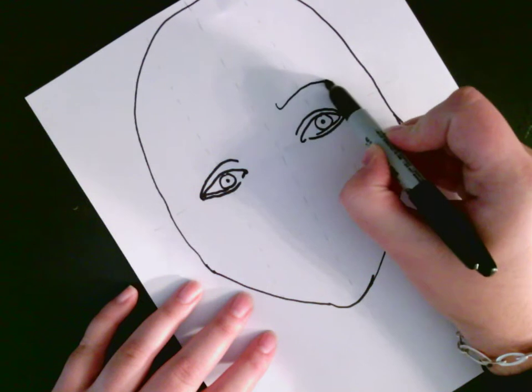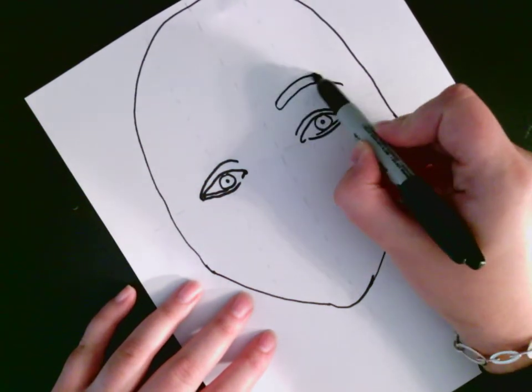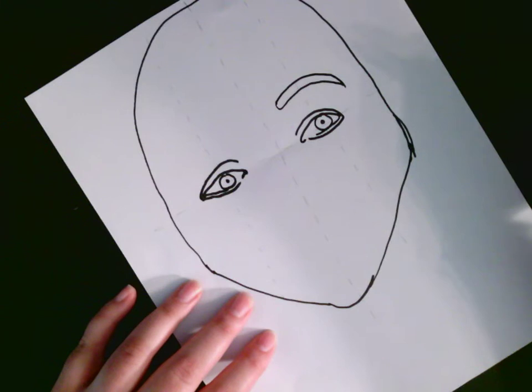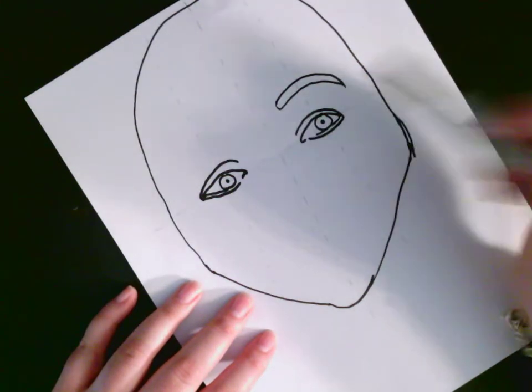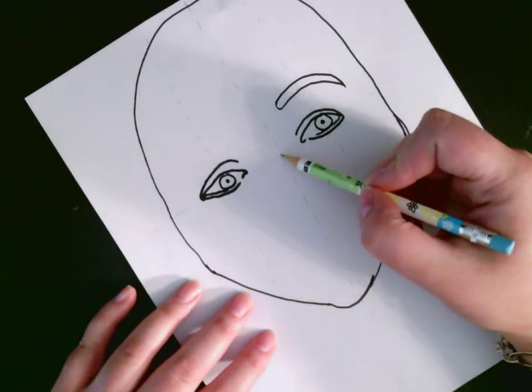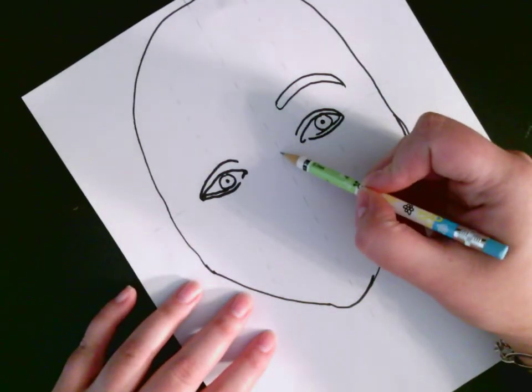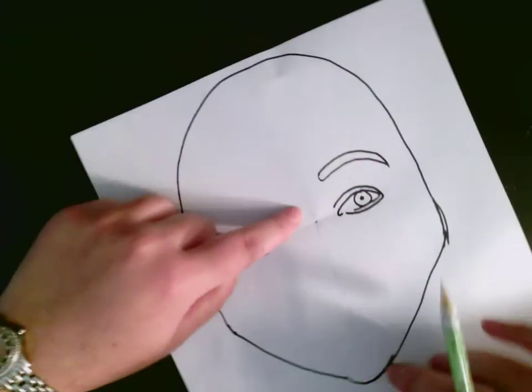Alright, so eyebrows are just kind of a semicircle shape that go on top. Nice, they're thicker on the inside, get thinner as you go out. Okay, so now for your nose, you're going to go back to drawing yourself guidelines. So if I were to fold my paper in half, and meeting my chin right to here.